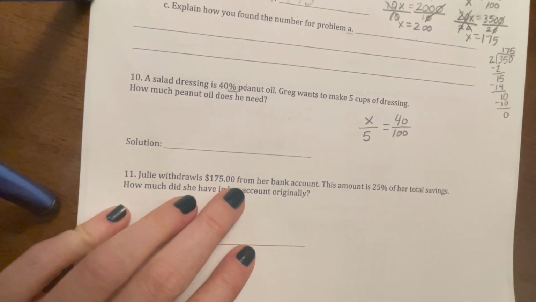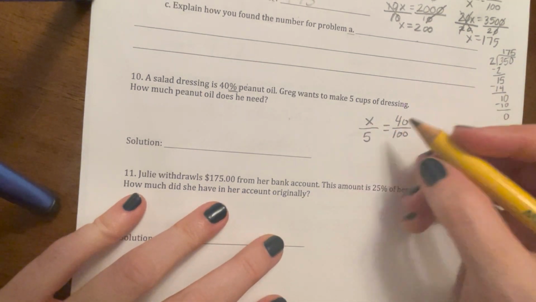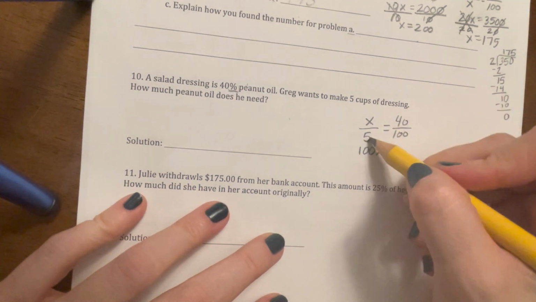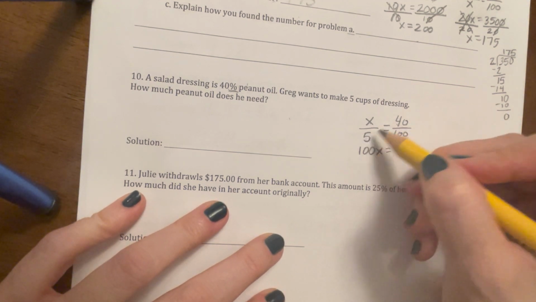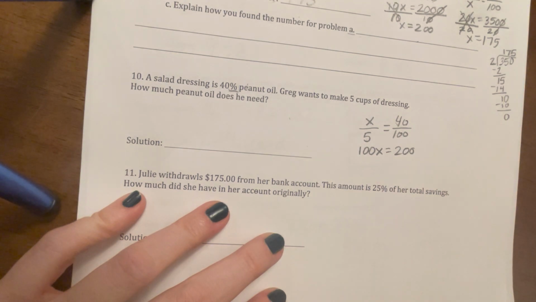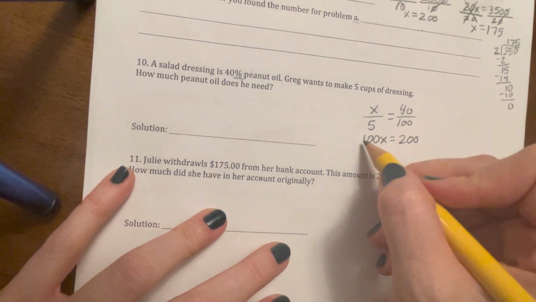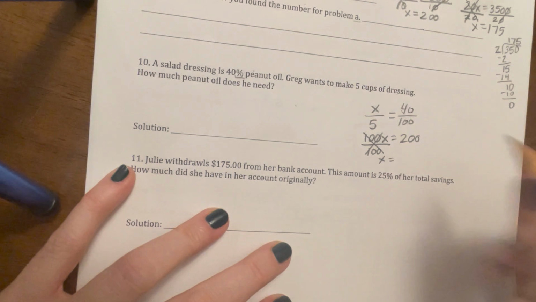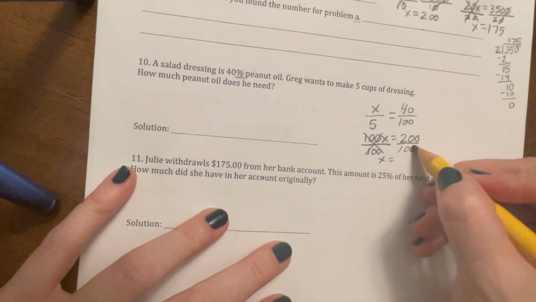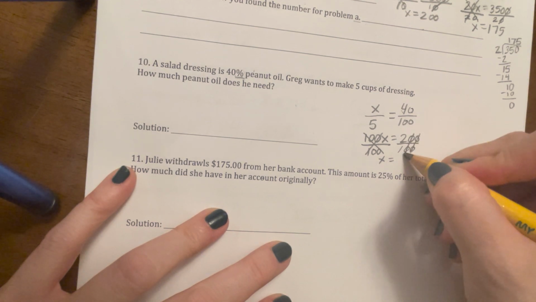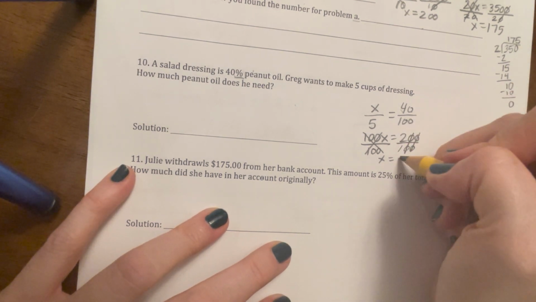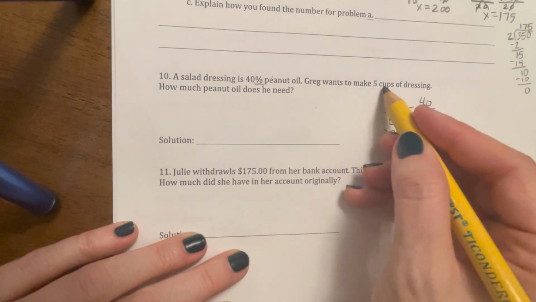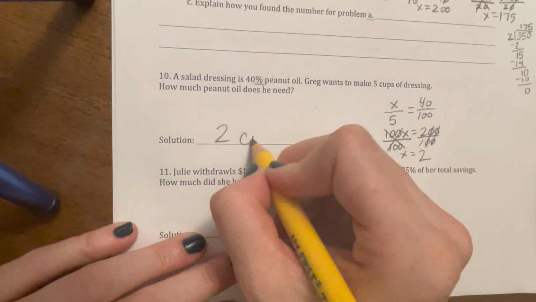So now, again, we can just work out our proportion like normal. Cross multiply. 100 times X gives us 100X. 40 times 5, we can multiply 4 and 5 together, add your 0 on. So 20 plus another 0 gives me 200. Get X by itself. Divide it by whatever number is being multiplied by. X is alone. Divide the other side by the same number. I happen to have 2 zeros that I can cross out. So I end up with 2 divided by 1, which is the same as 2. So my solution says, how much peanut oil does he need? We're talking in cups. So we need 2 cups.